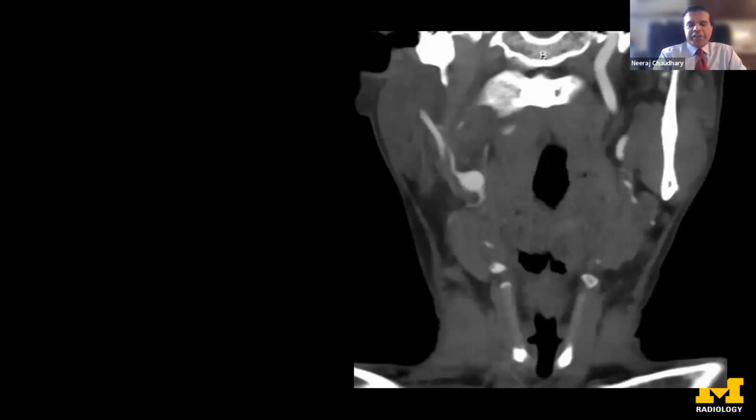So we see the dissection on CT angiogram, and after a lot of discussion with stroke neurologists, the emergency department physicians and the patient, we decided to go ahead with treatment because his hand function is very, very important to him from the point of view of his profession.